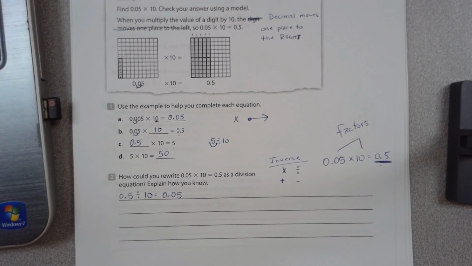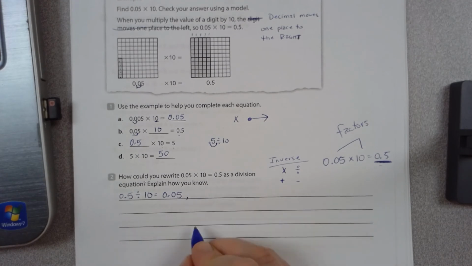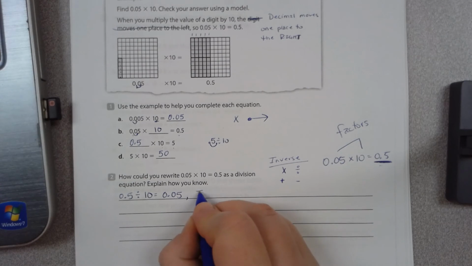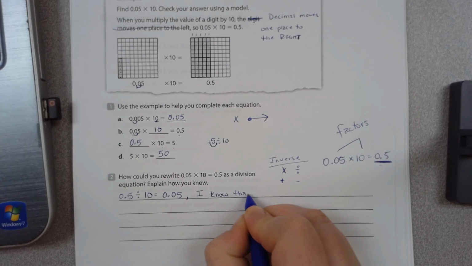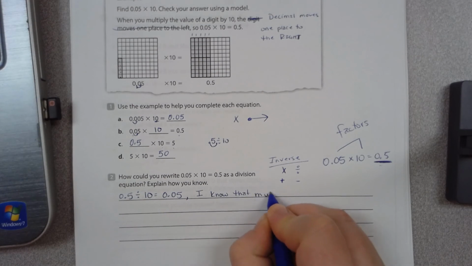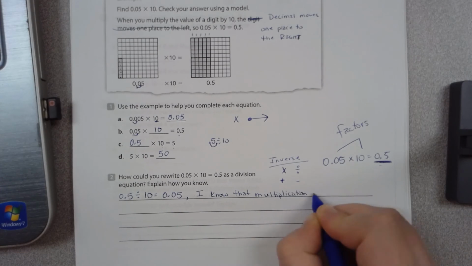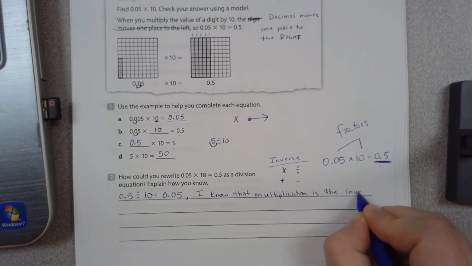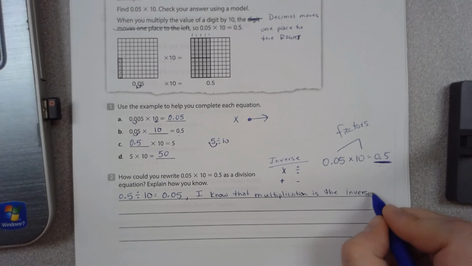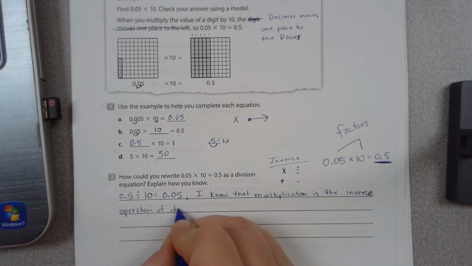Okay, and how do I know this is correct? Because I know that multiplication is the inverse operation of division.